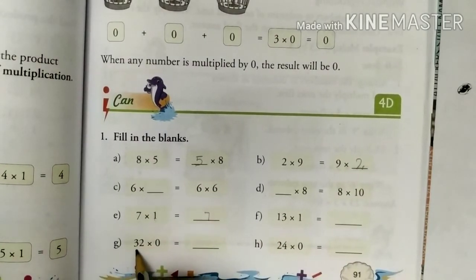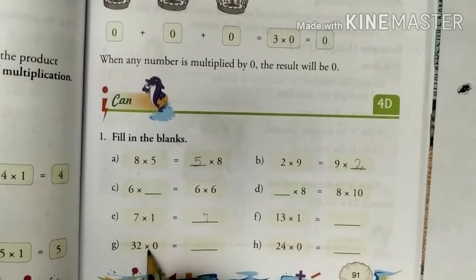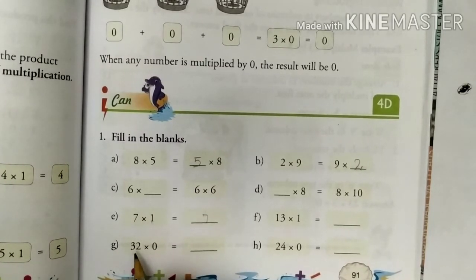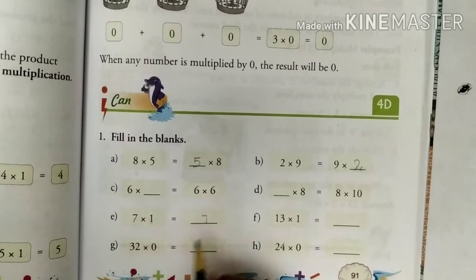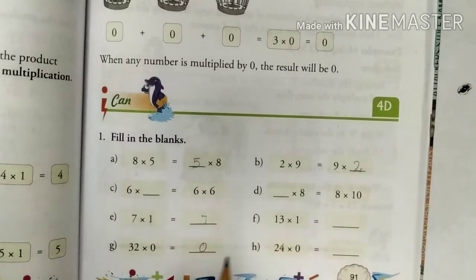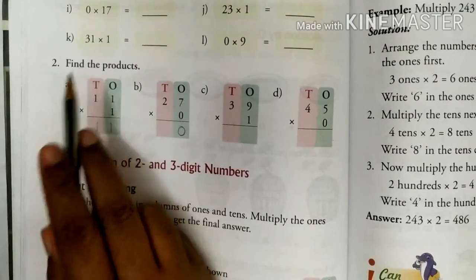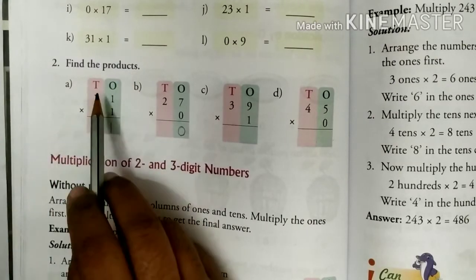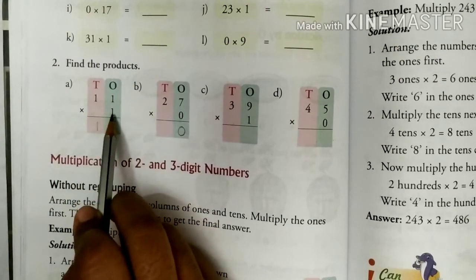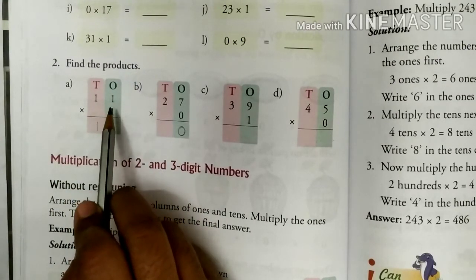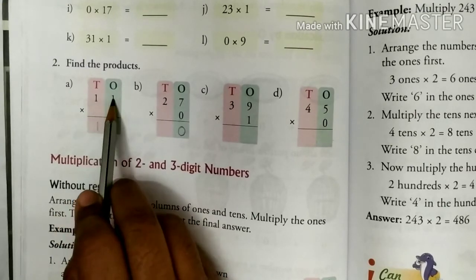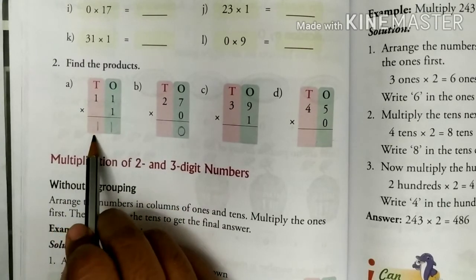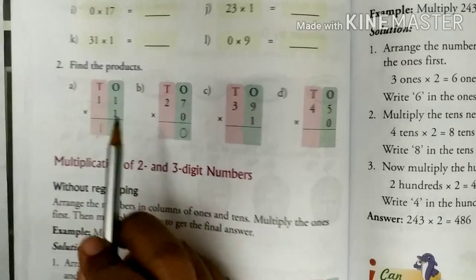Now let's move to the next question. 32 into 0. Whenever we multiply a number by 0, we get the answer as 0. Right? Now in the second question, we have to find the product. Here we are multiplying 11 by 1. So whenever we multiply any number by 1, we get the number itself. So we can write it as 11, right?